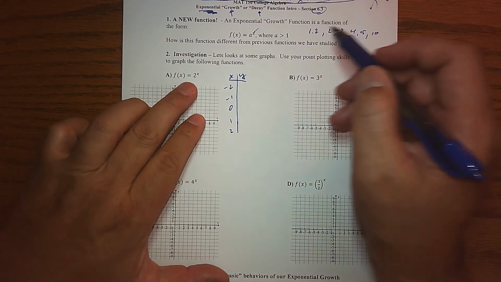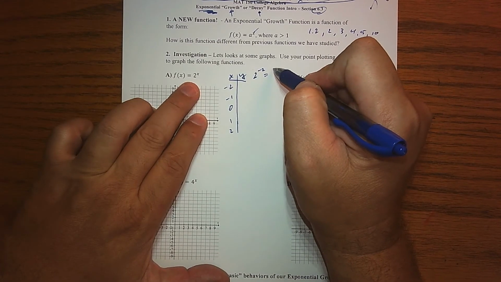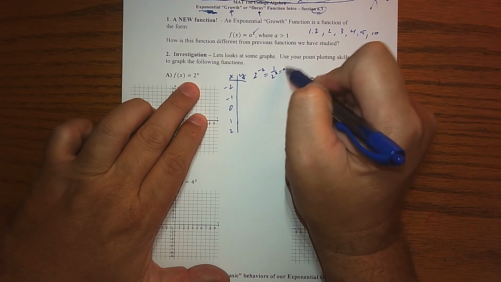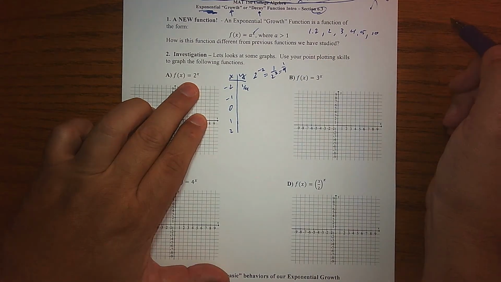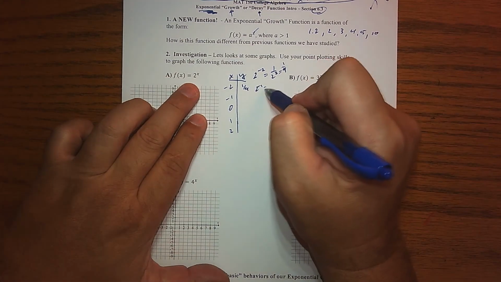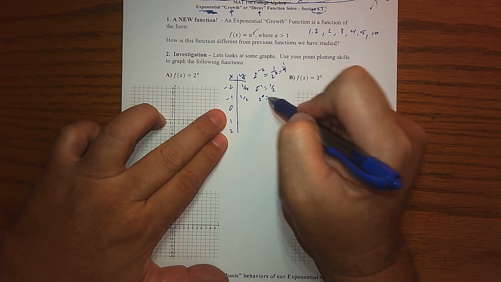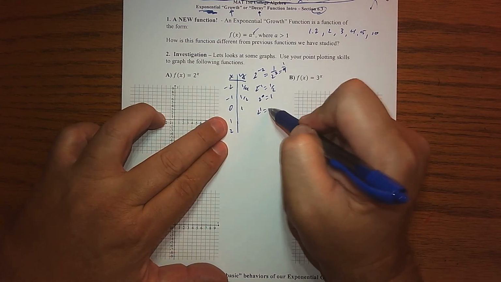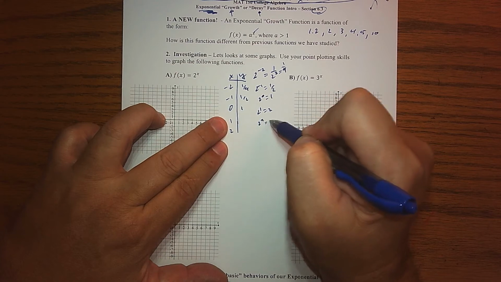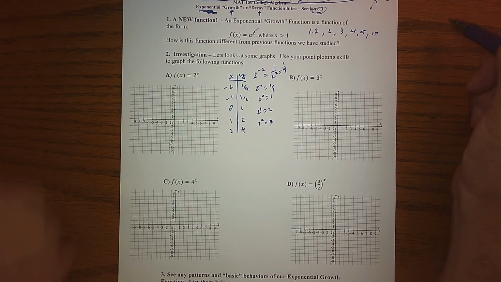So when I put 2 to the -2, what that becomes is 1 over 2 squared, what we know to be 1/4. So we get an output of 1/4. 2 to the -1 becomes 1/2. When I put a 0 in there, 2 to the 0 is 1. Anything to the 0 power is 1. 2 to the first is 2, and 2 squared is 4. So there is some data that we have to look at.